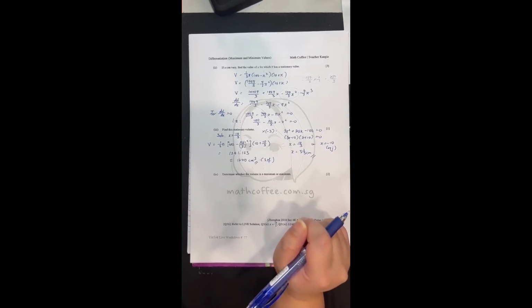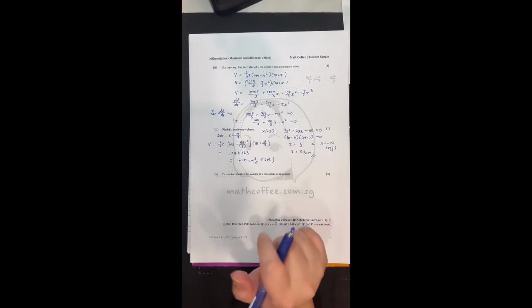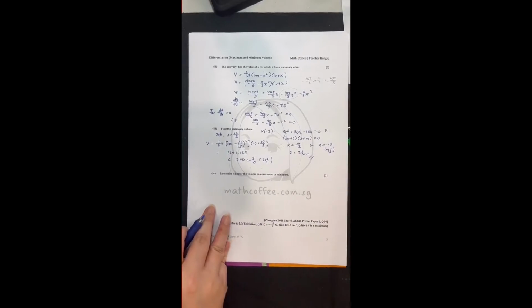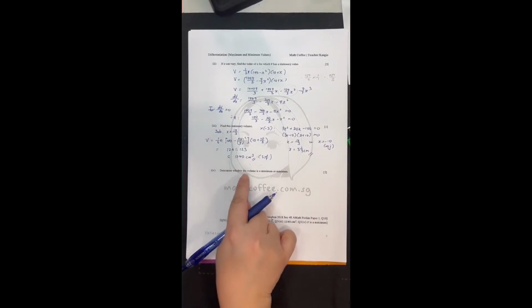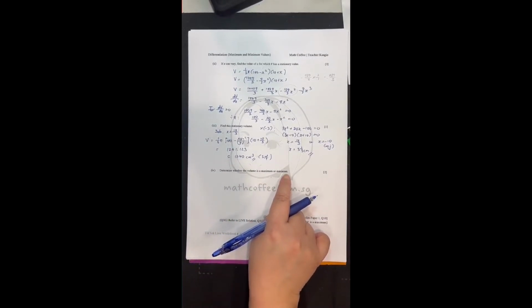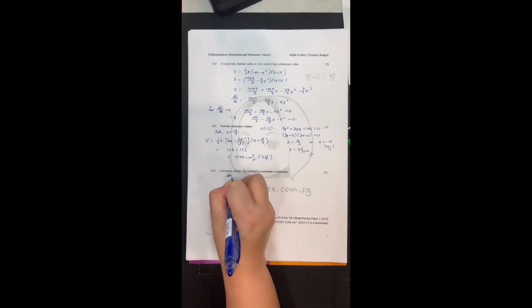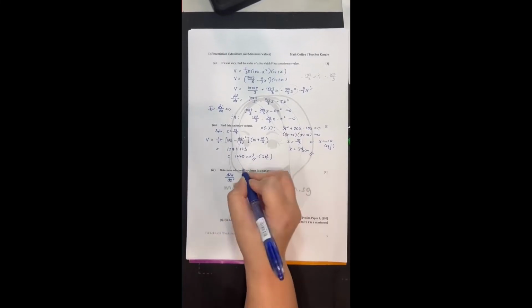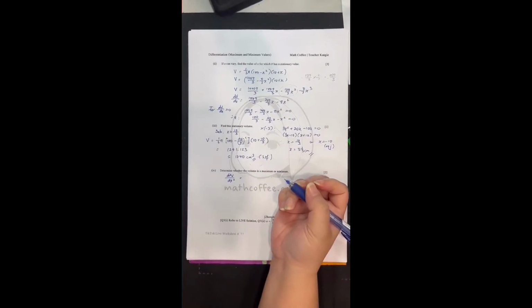Sure, got possibility to jump from F9 to A1. Depends on how hardworking you are. Determine whether the volume is a maximum or minimum. Because you know that from F9 to A1, it simply means that you need to cover all the Sec 3, Sec 4 topics.